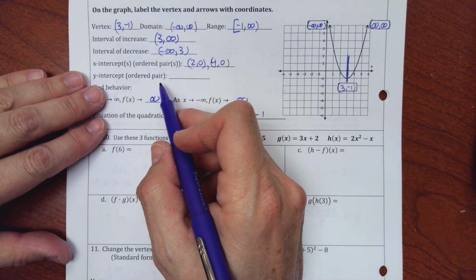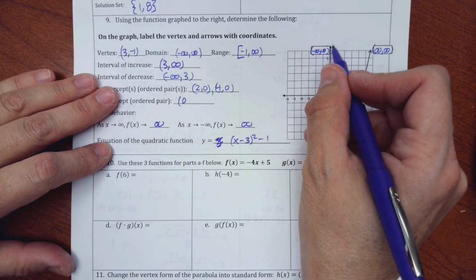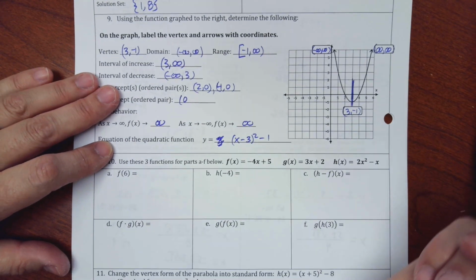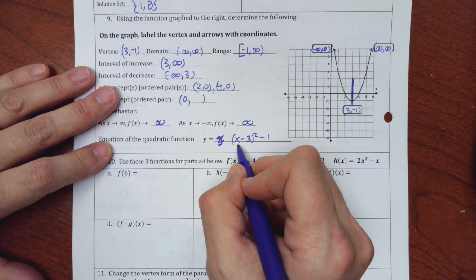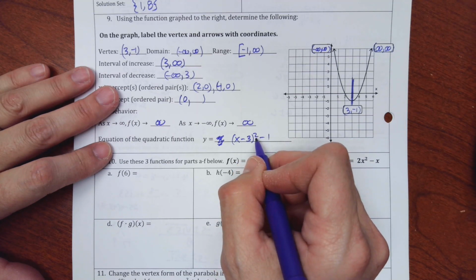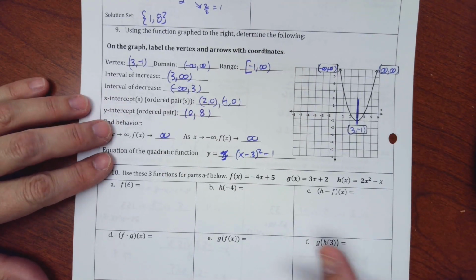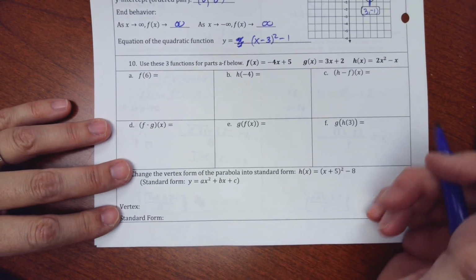So let's find that y-intercept. For the y-intercept, I plug in 0 because I can't see it up here. It's probably going to be about 7 maybe, but let's check it out. I plug in 0 for x, so it'd be 0 minus 3. So that would be -3 squared. -3 squared is 9. And then 9 minus 1 is 8. So actually 8.